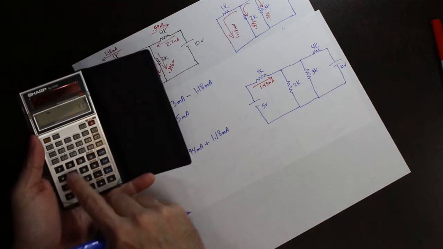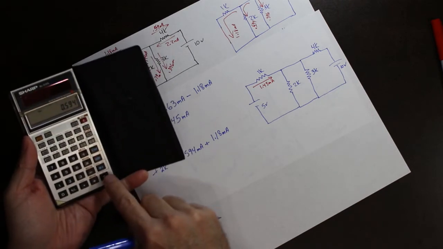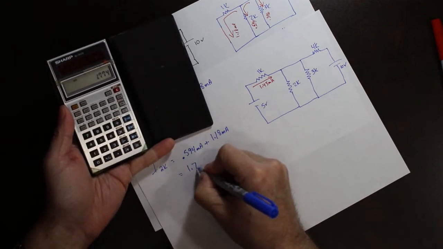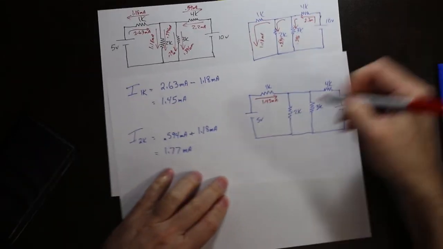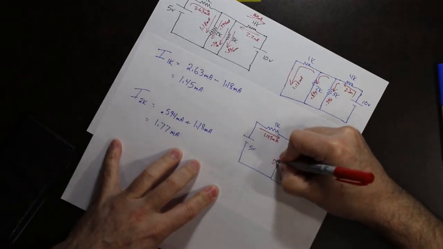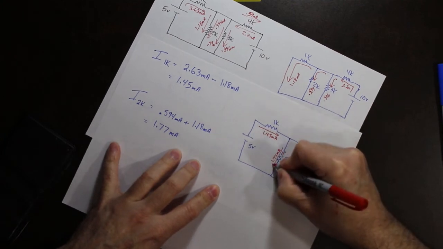So 1.18 milliamps plus 0.594 milliamps. So this current is 1.77 milliamps. So the magnitude is 1.77 milliamps, and the direction is this way.